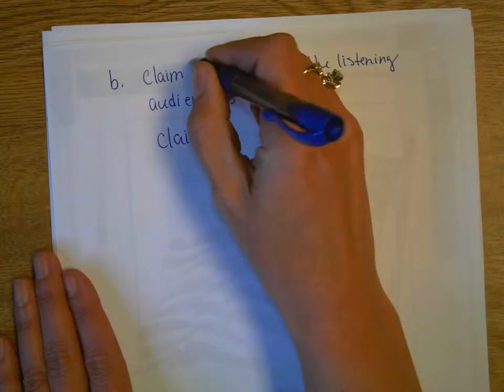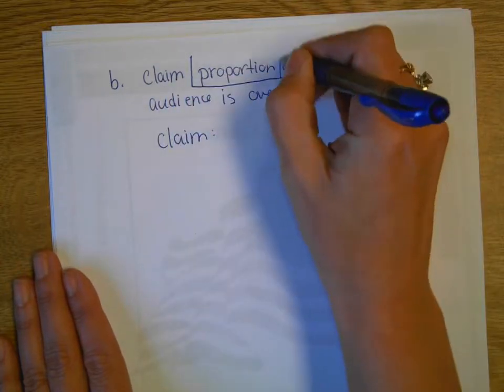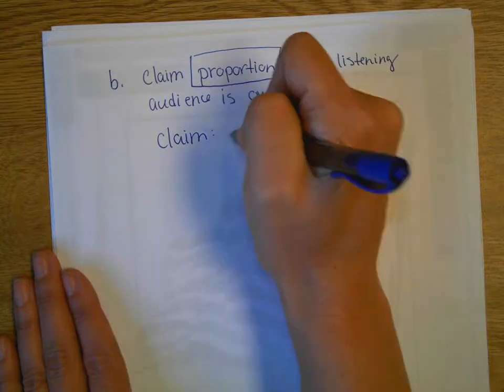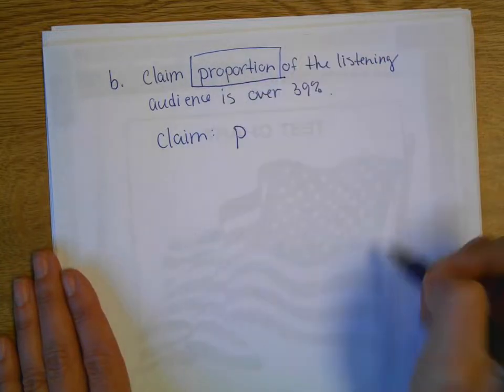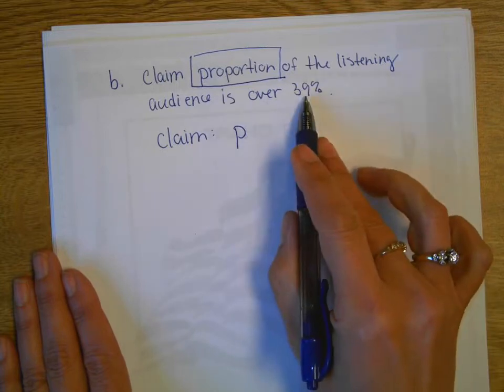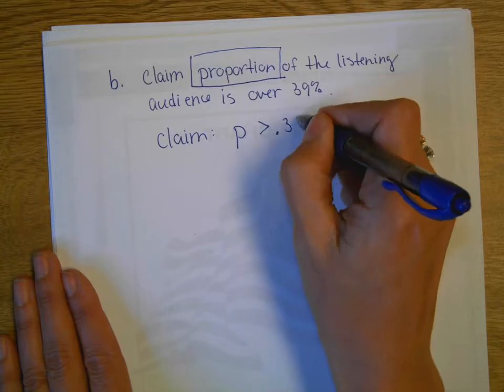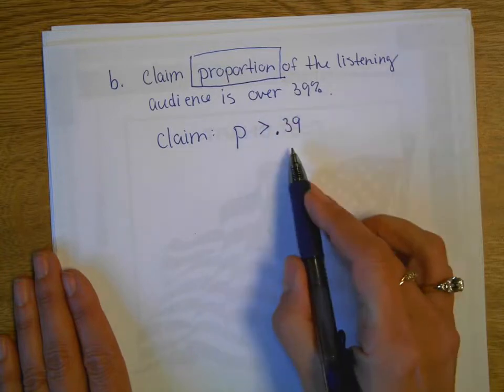Okay, this time the claim is about a proportion, not a mean. What's our symbol for population proportion? P hat is sample proportion, just p. Over 39%? Greater than? Making the claim which hypothesis?